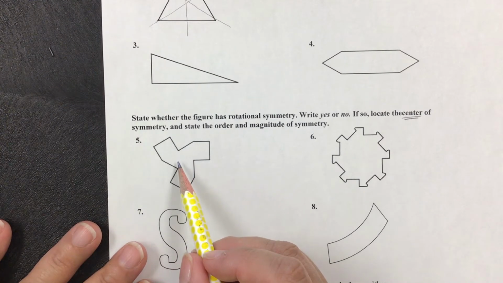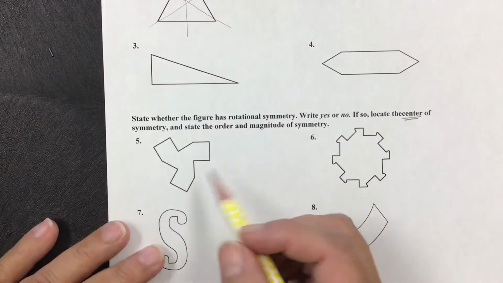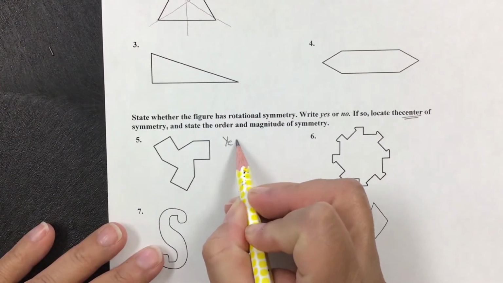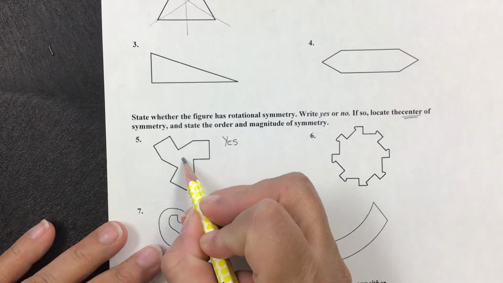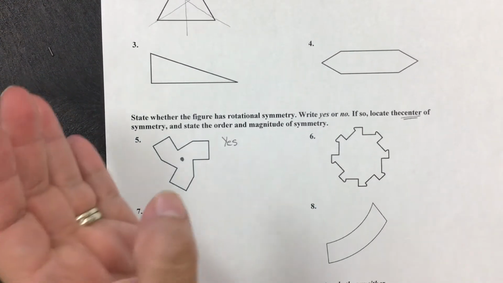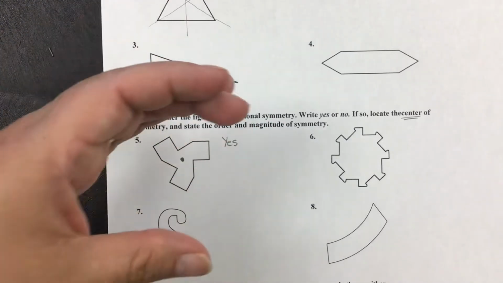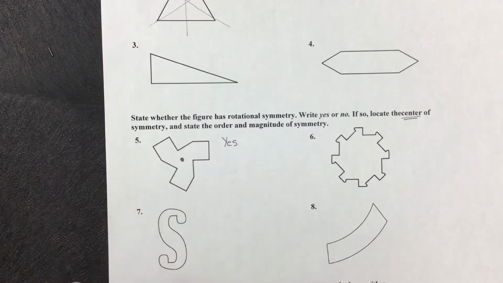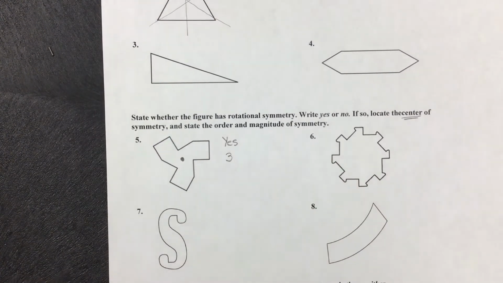And what rotational symmetry means is that I could actually take the picture and rotate it. And the answer to this one is yes. And it says, if yes, you're going to locate the center. The order means how many times can I rotate this picture and make it look exactly the same. So I'm going to rotate it 1, and it looks exactly the same, and then rotate it 2, and it would rotate over here, and then 3. So this would rotate 3 times, and it would look exactly the same.